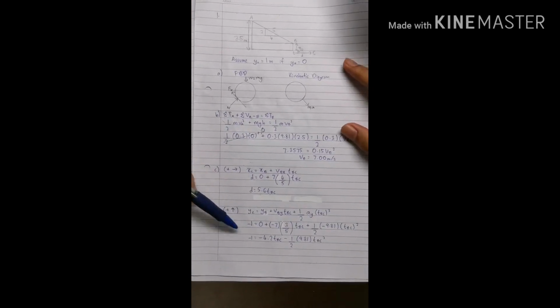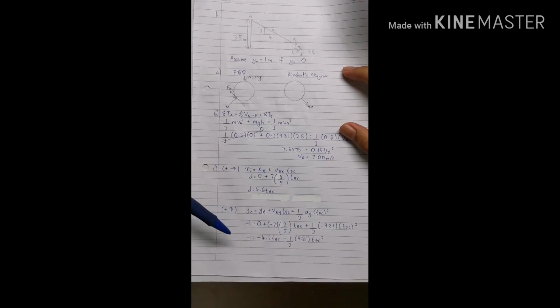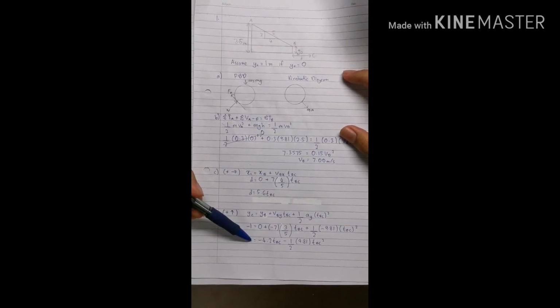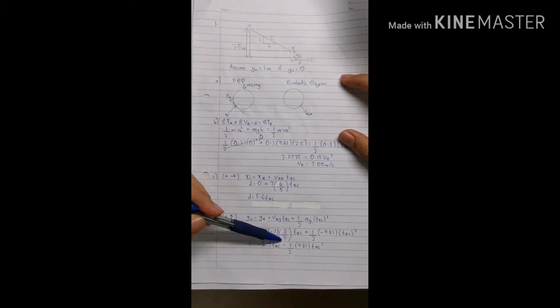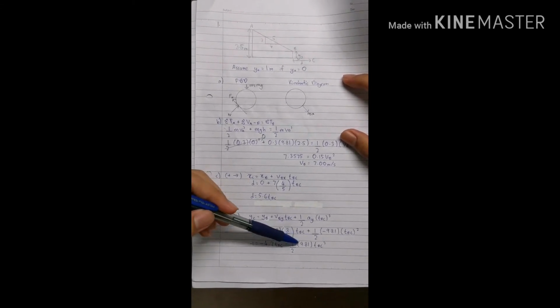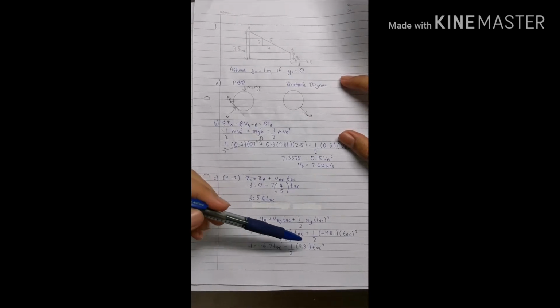And then we will obtain this equation: -1 equals -4.2 TBC minus half times 9.81 times TBC squared.